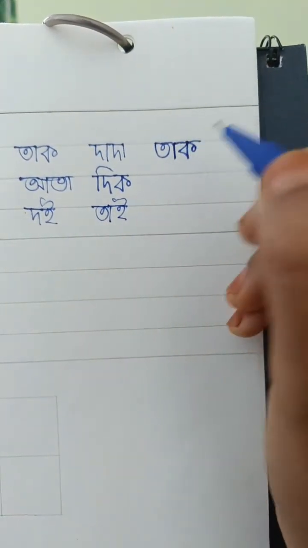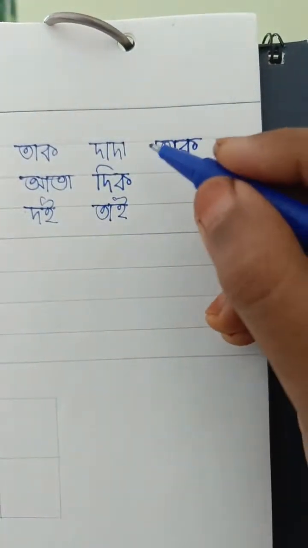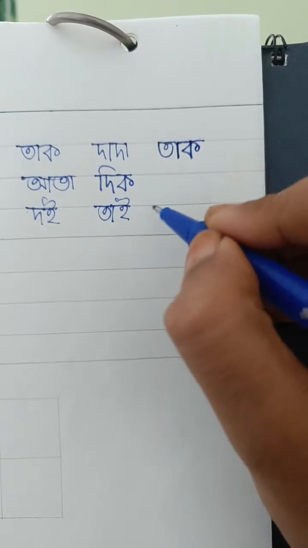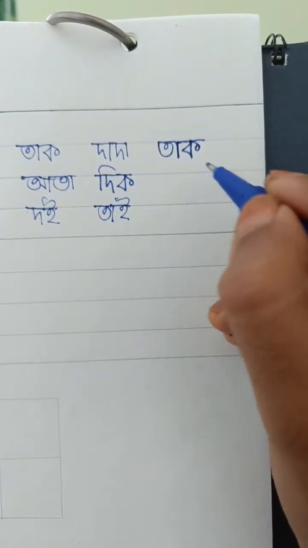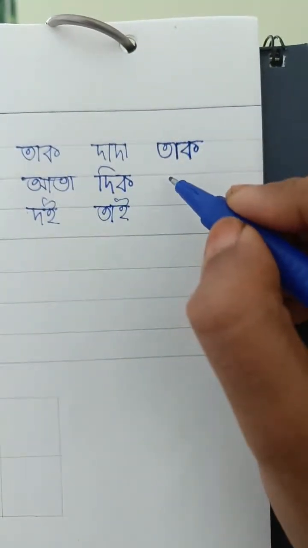That might be how I write tak. Let me show you atta. So as you can see, there's a little bit of fluidity to the lines and a little bit of curls and continuation to the strokes.